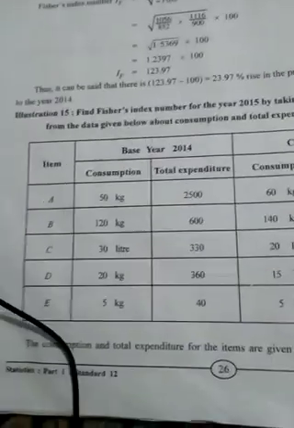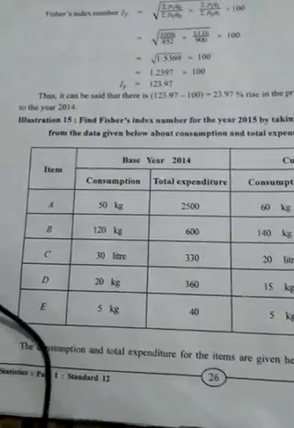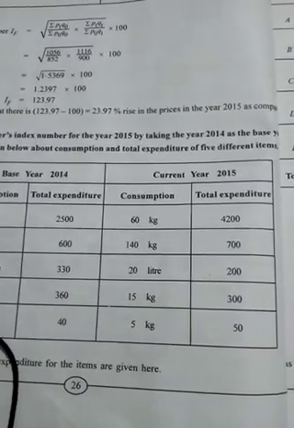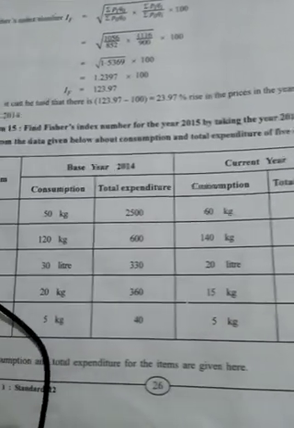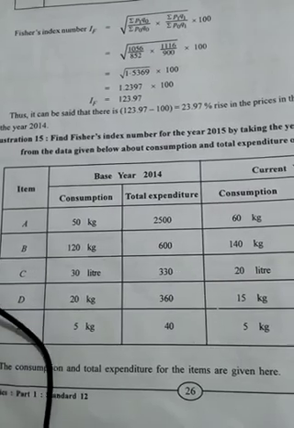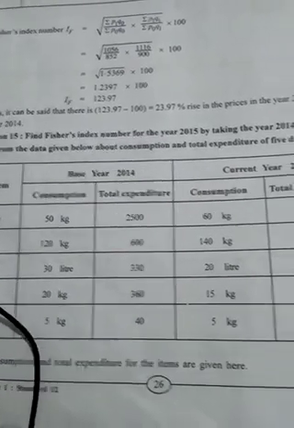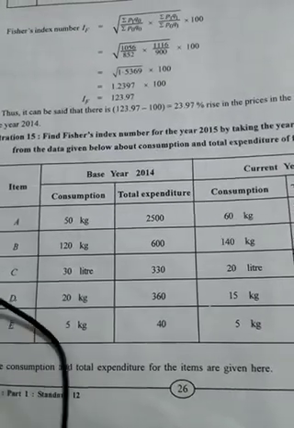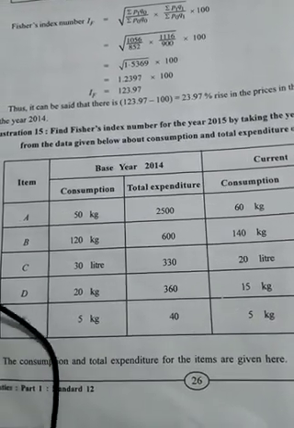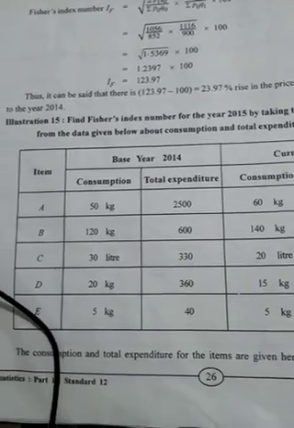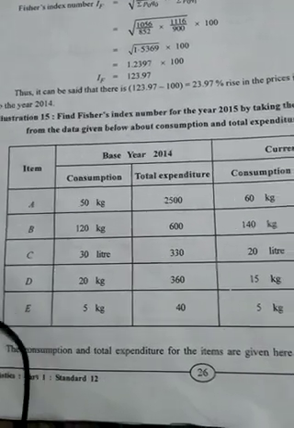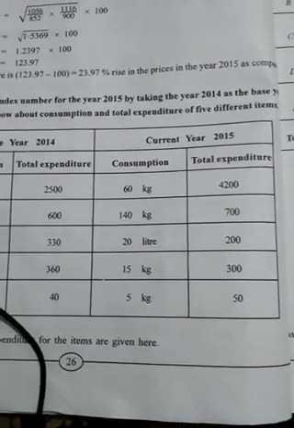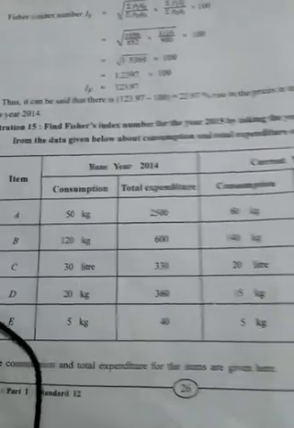Now we proceed to illustration number 15. Find Fisher's index number for the year 2015 by taking the year 2014 as the base year from the data given below about consumption and total expenditure of 5 different items. See, the column headings for the base year are consumption and total expenditure. And for the current year also, consumption and total expenditure are the columns given.